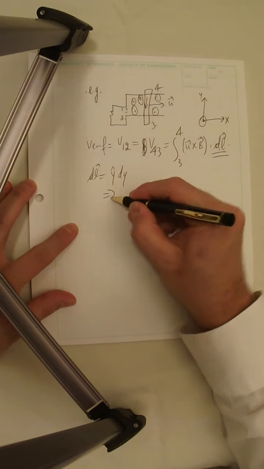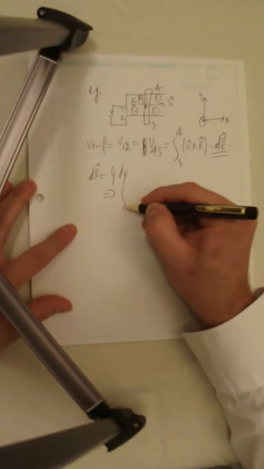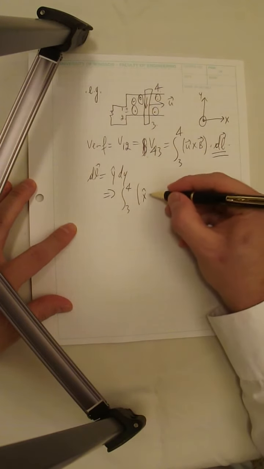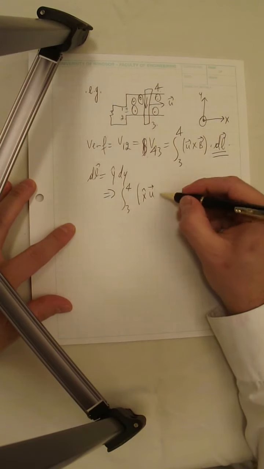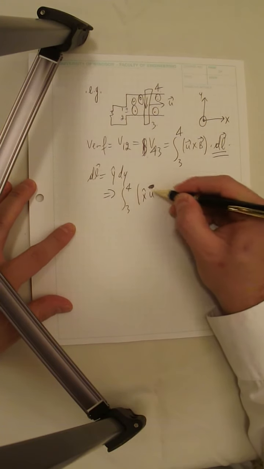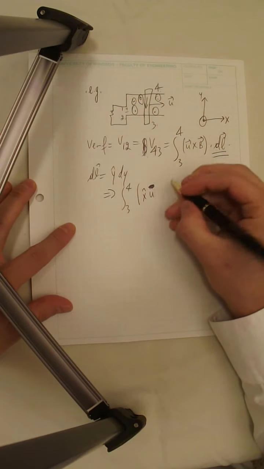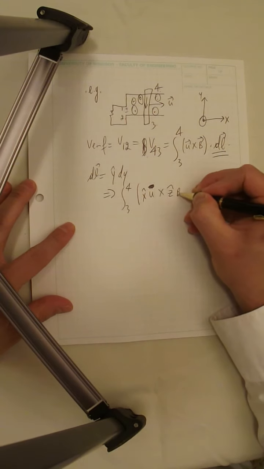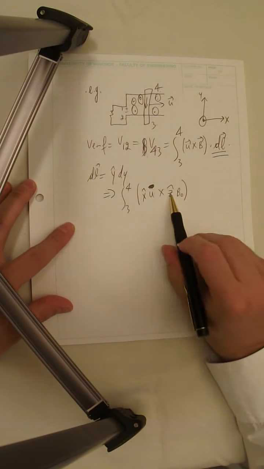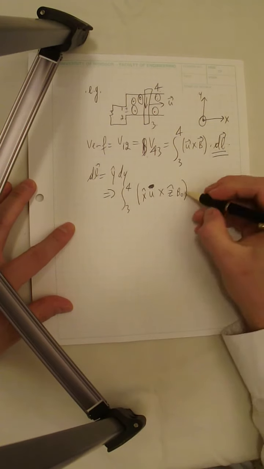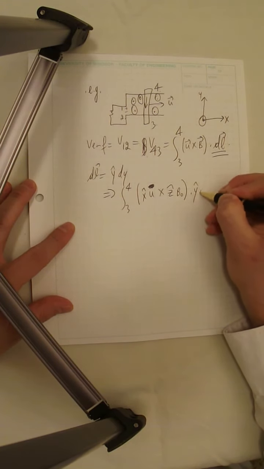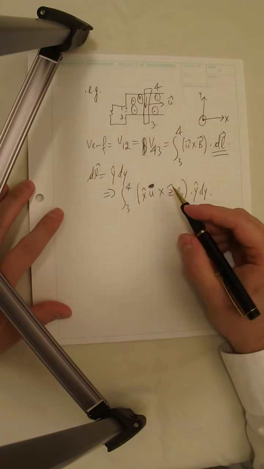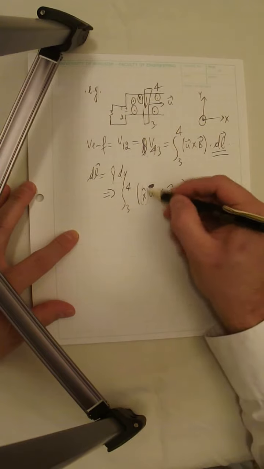So we end up with the integral from 3 to 4 of x hat, the direction of the motion of that conductor, crossed with z hat, the direction of the magnetic field and its magnitude, and dl is equal to y hat dy. Now what's x cross z?